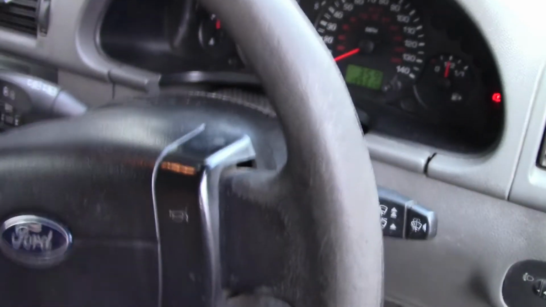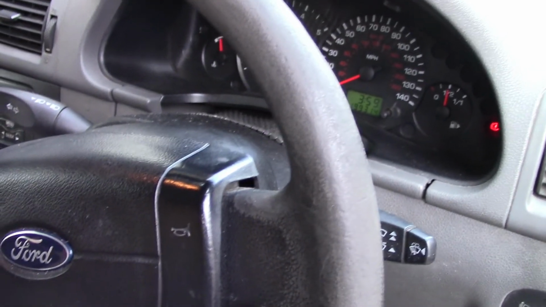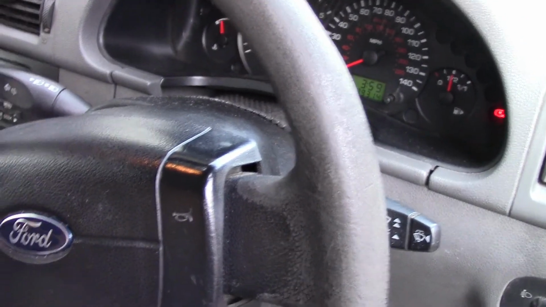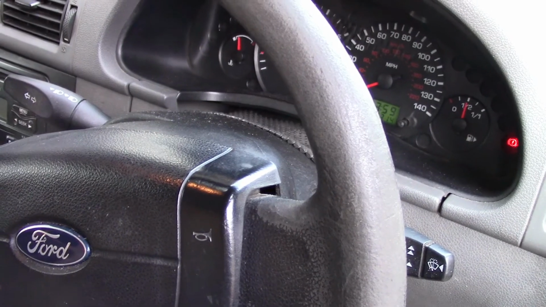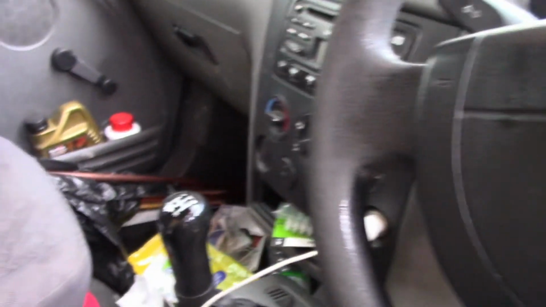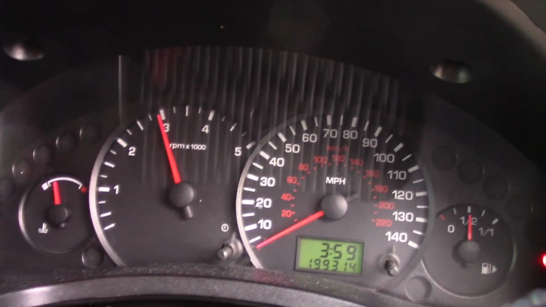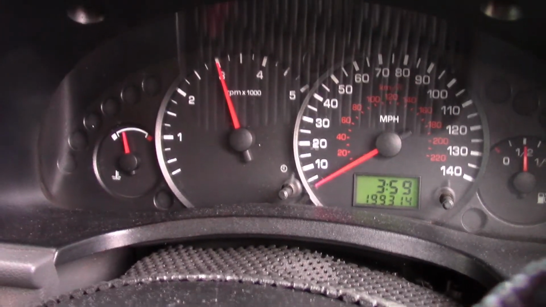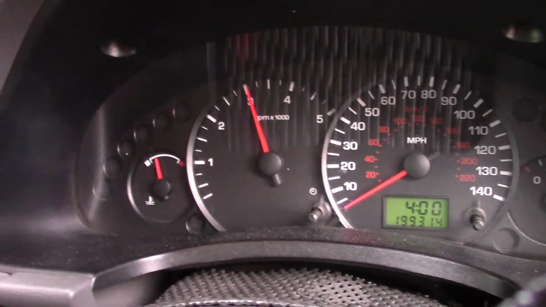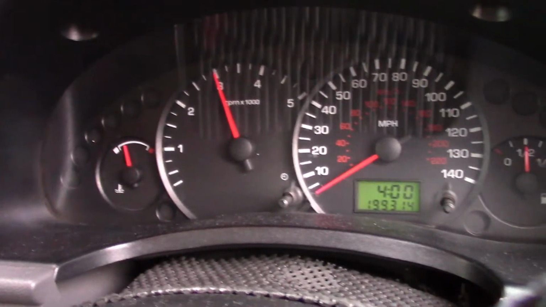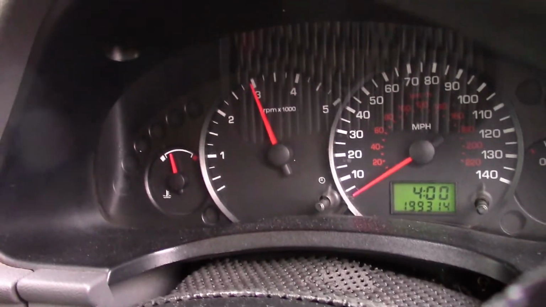So I've started the vehicle, and now I'm going to raise the engine RPM to 3000 RPM and see. As you can see, the engine RPM is at 3000, and we are going to check the boost pressure with the pressure gauge.